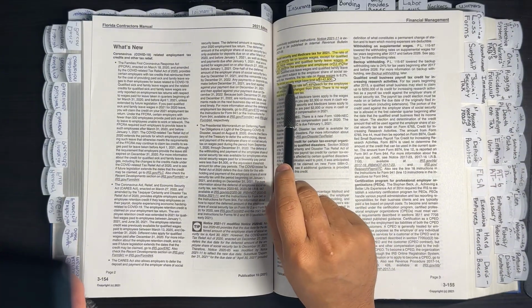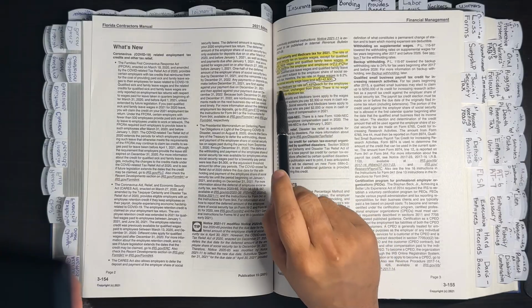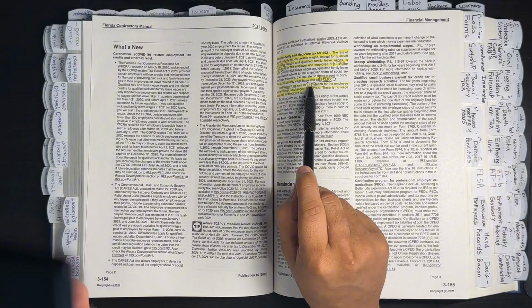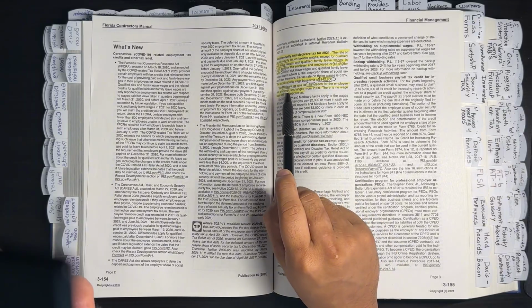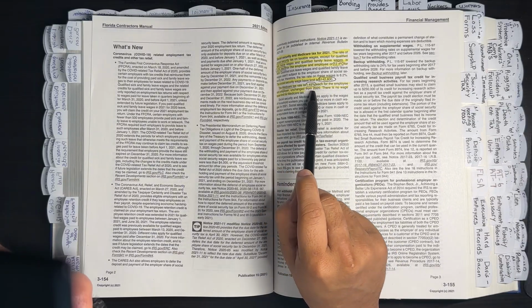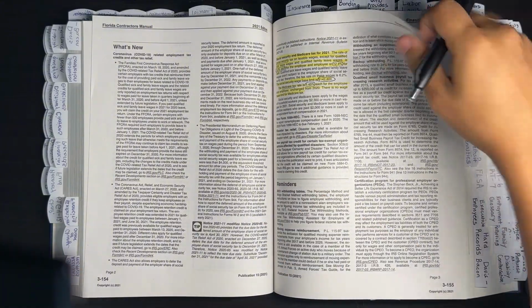And then you have the Social Security wage base limit, which is $142,800. The Medicare tax rate is 1.45% each for the employee and employer. Unchanged from 2020, there is no wage base limit for Medicare tax.